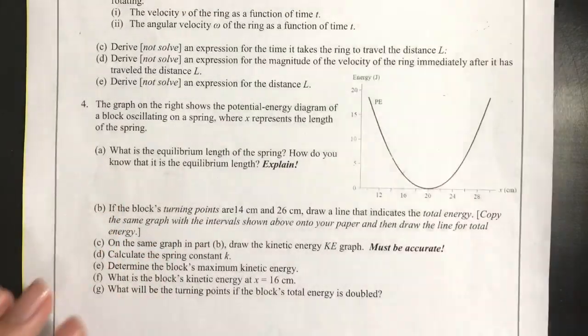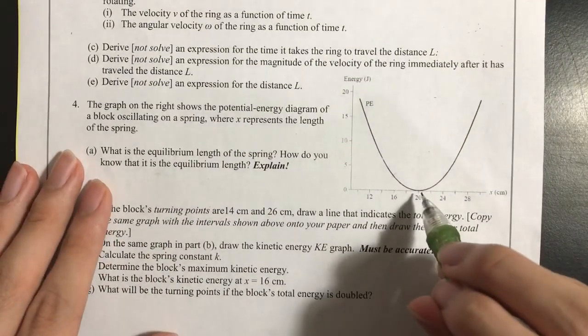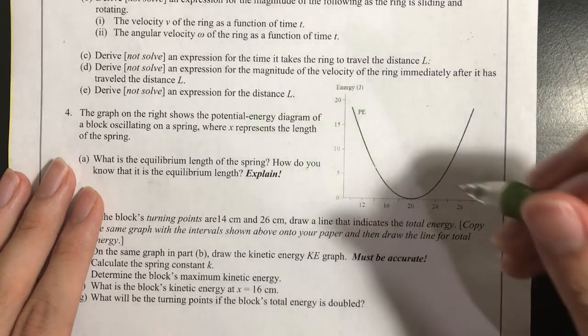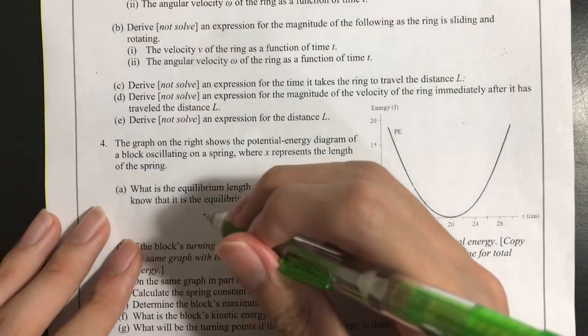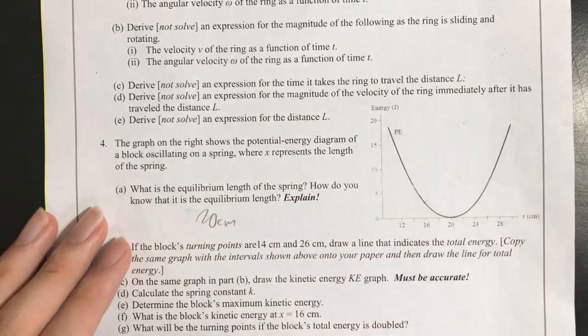Now, back to the graph. The only time the potential energy is equal to 0 is at 20 centimeters, right here. So that is our answer, 20 centimeters.